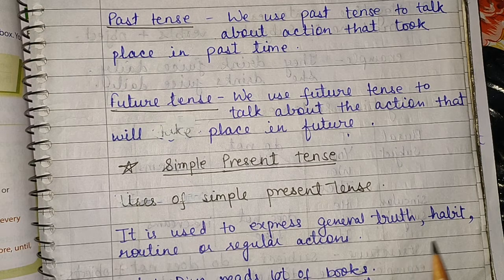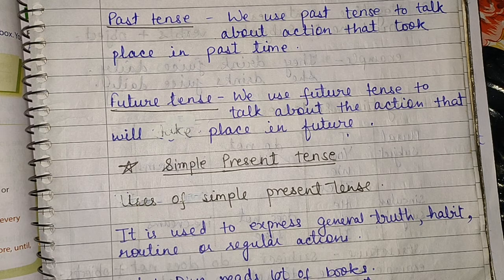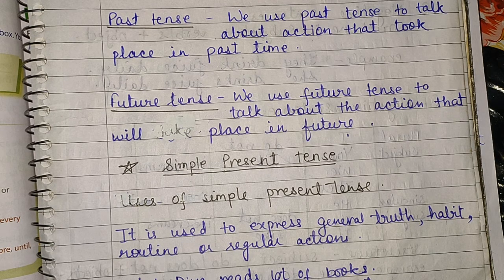All right. Habit, that we all are in some habit, like we read book before going to bed. Okay, this is our habit. I drink milk daily. All right. I have an apple every day. So these all are habit, or you can say these all are the examples of regular actions or routine which we do. So all these sentences come in the category of simple present tense.